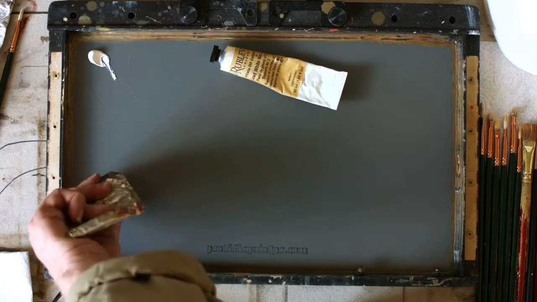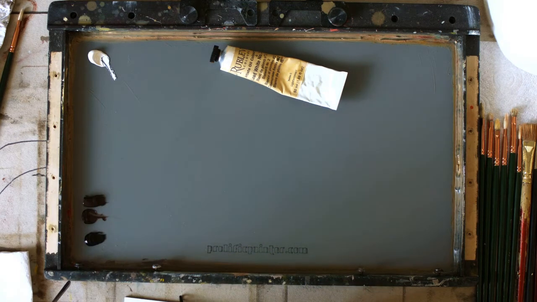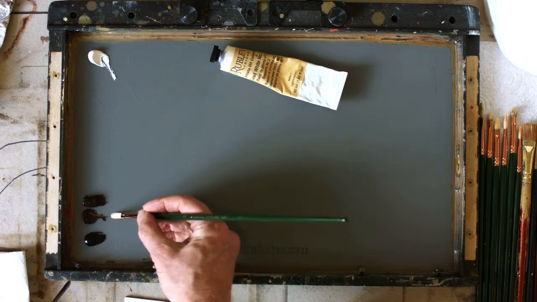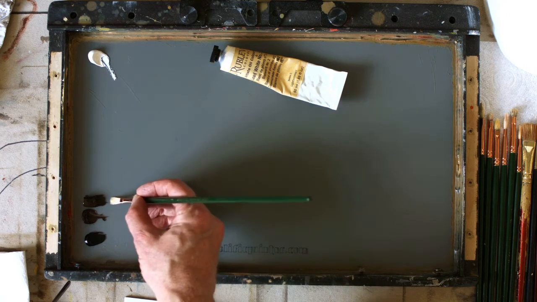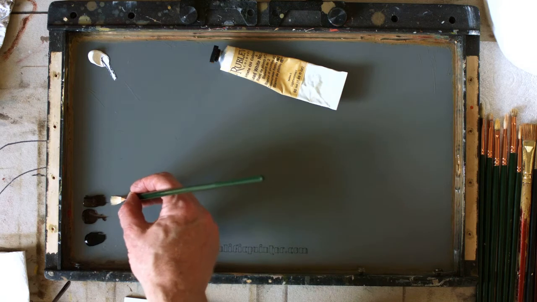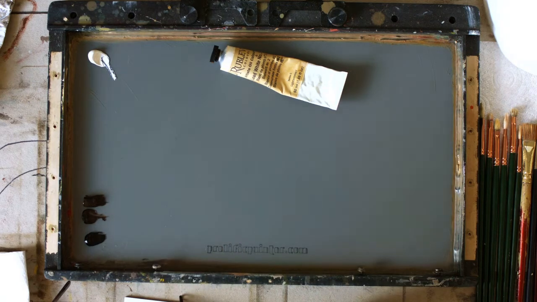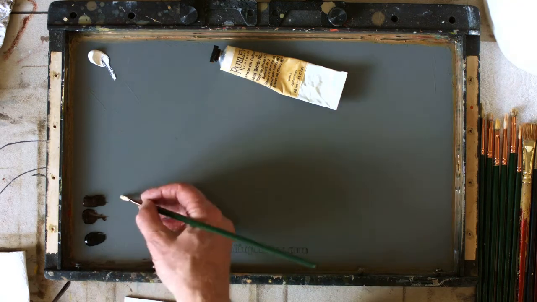I generally put more raw umber out because I usually use more of that. Now, don't think of these so much as burnt and raw umber. I don't anyway, I try not to. You know I use Munsell to paint. This is orange. Burnt umber is a very low value orange. Raw umber is a very low value yellow orange. They're just both outrageously useful colours.